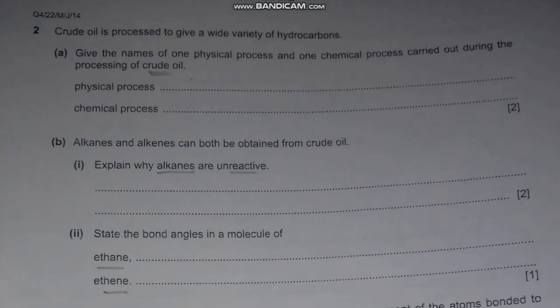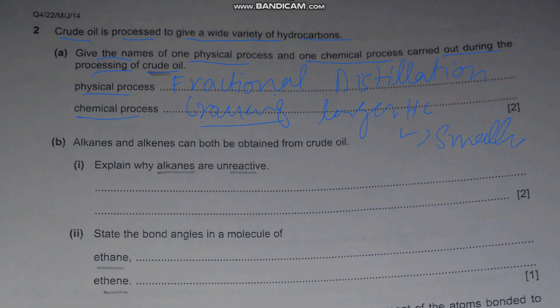Question number 2 is very easy. Crude oil is processed to give a wide variety of hydrocarbons. Give the names of one physical process and one chemical process carried out during the processing of crude oil. The physical process is fractional distillation of crude oil or petroleum. And the chemical process is cracking, in which we break down larger hydrocarbon substances into smaller hydrocarbons. So this is the definition of cracking.